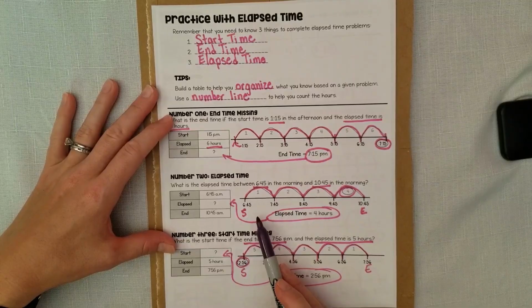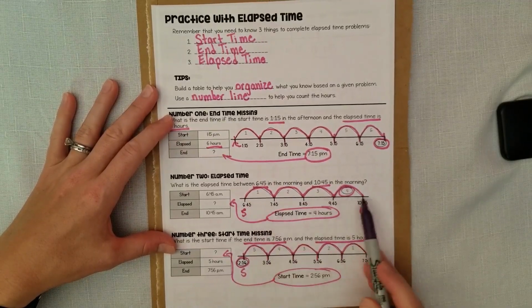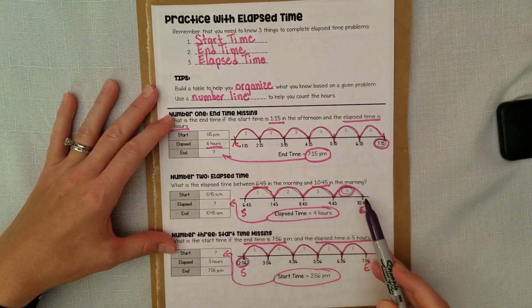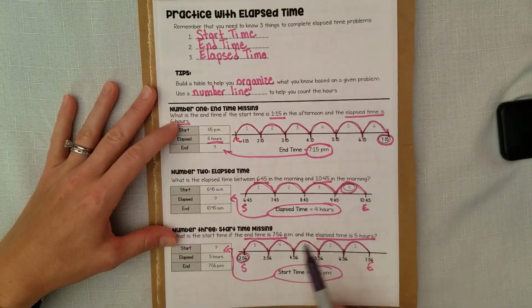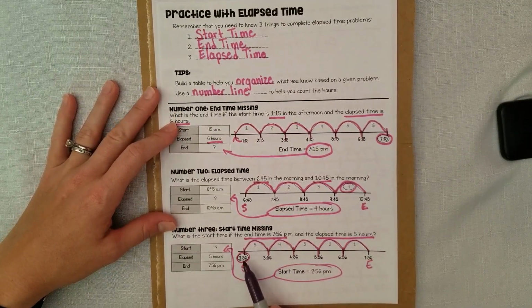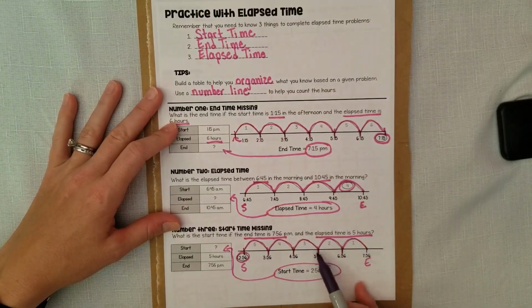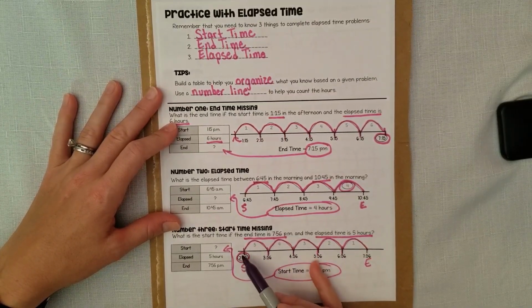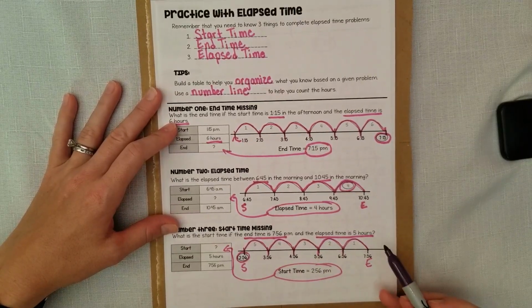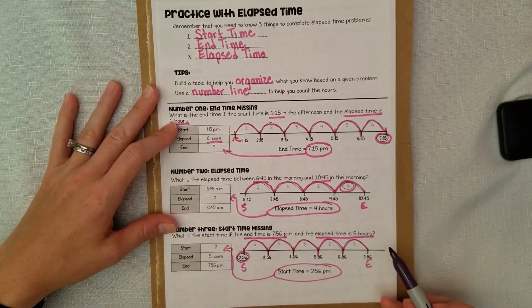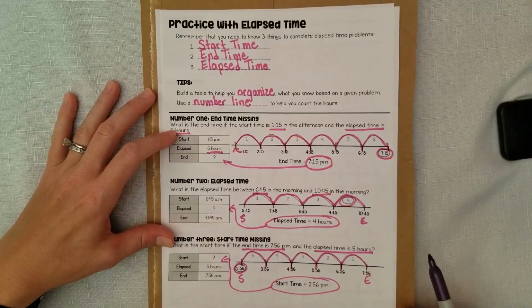Are you going to be finding the elapsed time? You put in your start time, you put in your end time, and you count the jumps in between? Or are you missing your start time, where you need to start with the end time and work backwards for your number of jumps to find that start time? I look forward to seeing all your wonderful work that you submit.